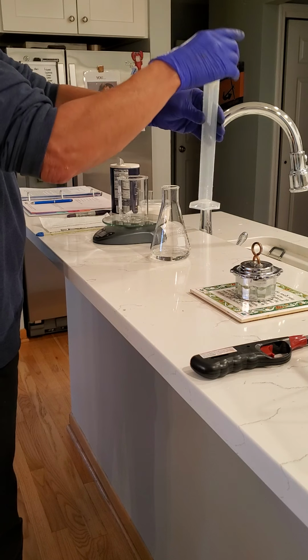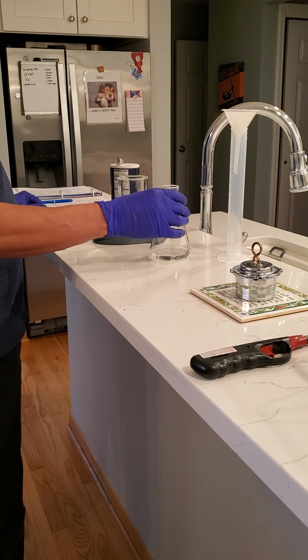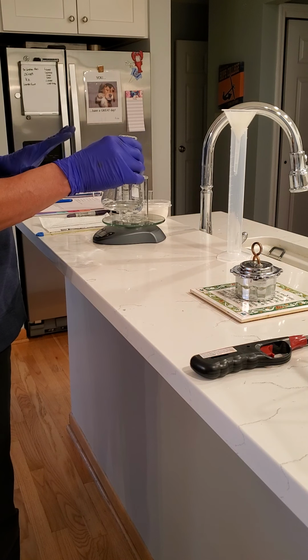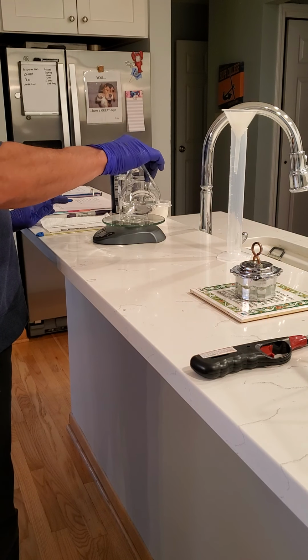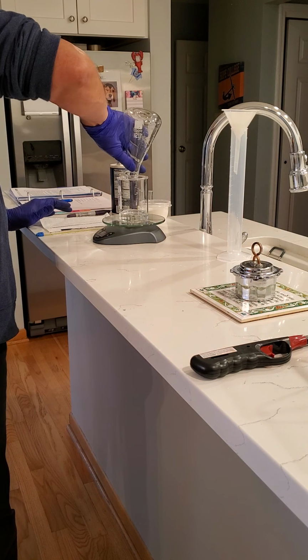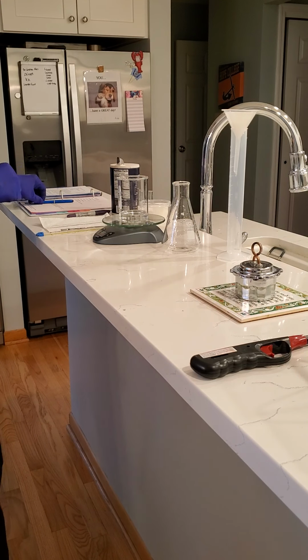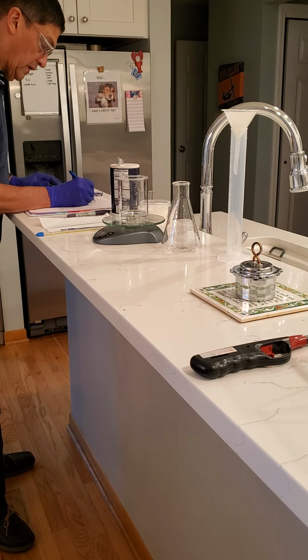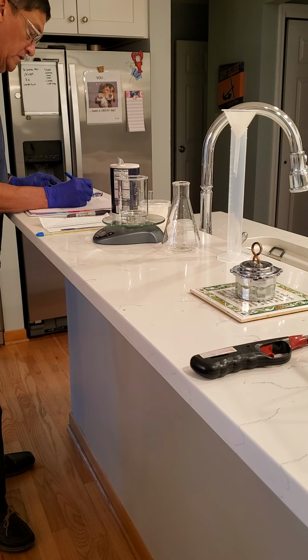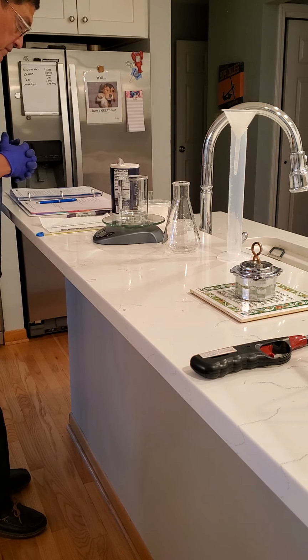So let's just call that good. We've got 4.1 for the beaker. Now we're going to add this to the beaker and record the total weight of the beaker plus the solution. And we have a total weight of 5.6 grams. So that means that the weight of the solution is 1.5 grams.